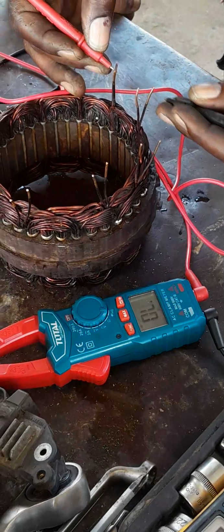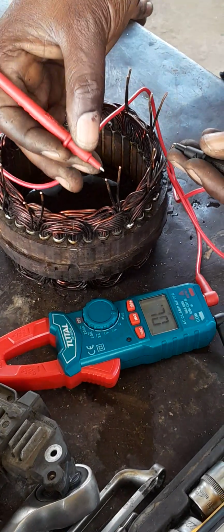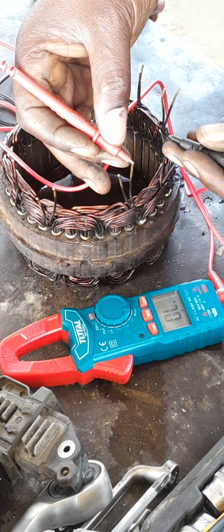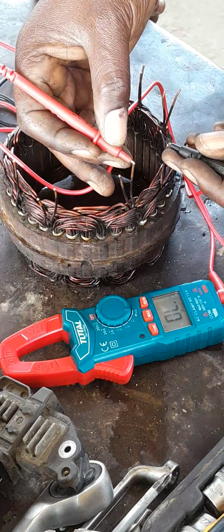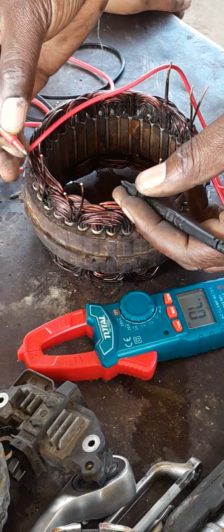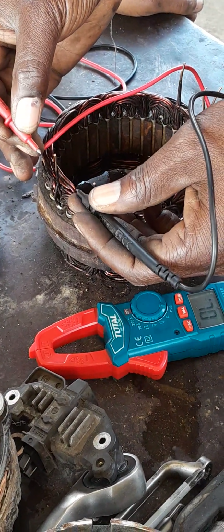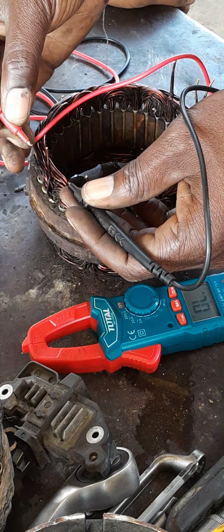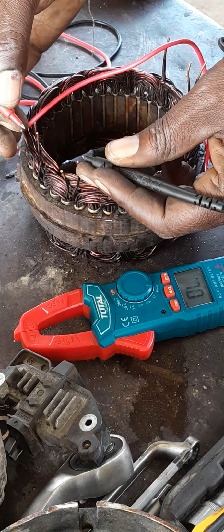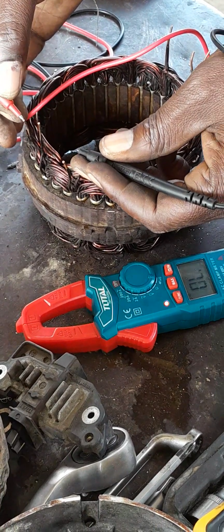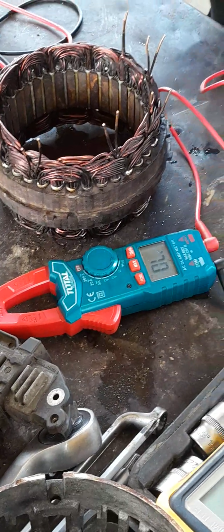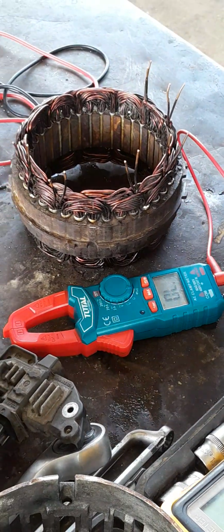So that is normal. So that's the continuity on a delta stator.